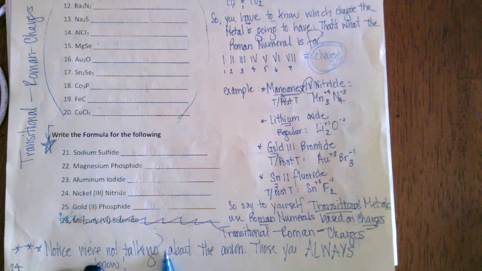You will always know the anion. Always, always, always know the nonmetal. If it's a binary compound, there's one nonmetal and you just go to the periodic table, it will always tell you what it is. If it's a polyatomic ion, then go to the list of polyatomic ions and that will tell you what the charge is. There's no interpreting anything. You will just know that.